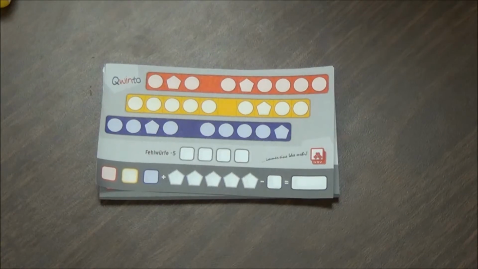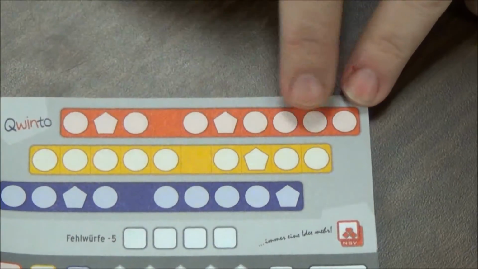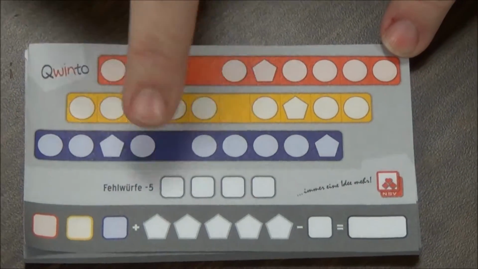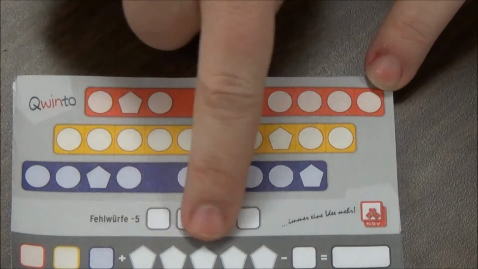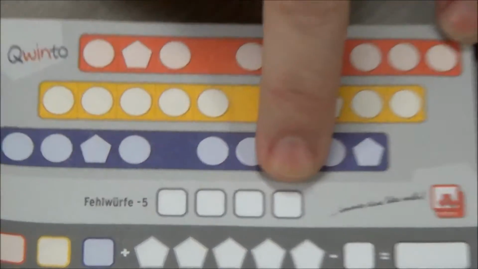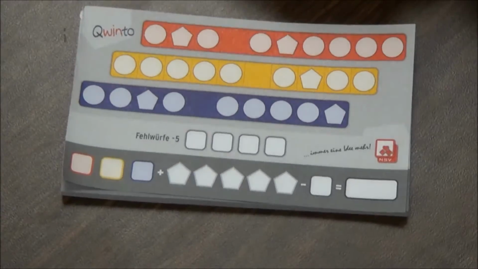All right. Do you want to take the rules or should I? I'll take the rules. Okay, good. So Qwinto is a game where you score points. On the scoring pad, there is the red row, the yellow row, and the blue row. How you place numbers here will indicate where you score points below. And of course, if you can't place them, you get Fellwürfe, which is a 5-point negative value.